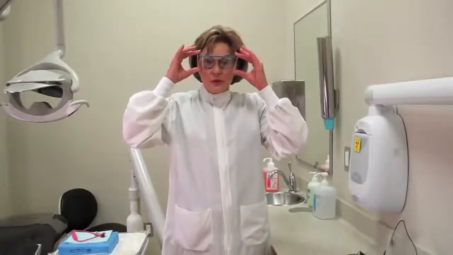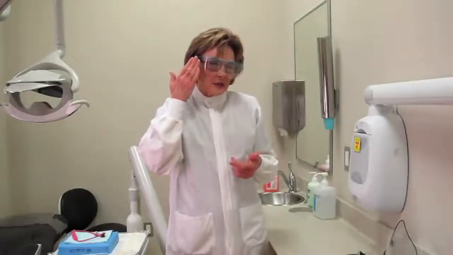For eye protection, you have other options. You can use your own glasses, and you can use either disposable or reusable glasses on top of those. The most important thing is that you get side protection. That's really important, and that's one of the things that people kind of forget.